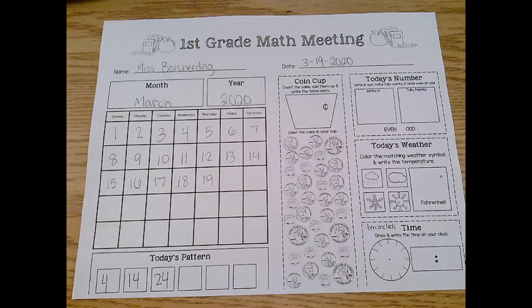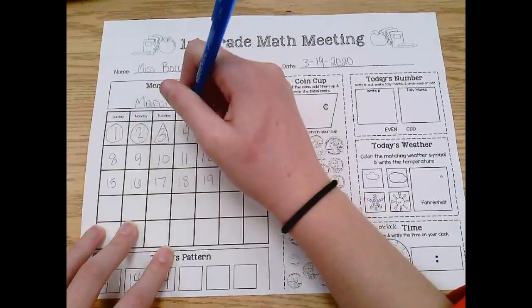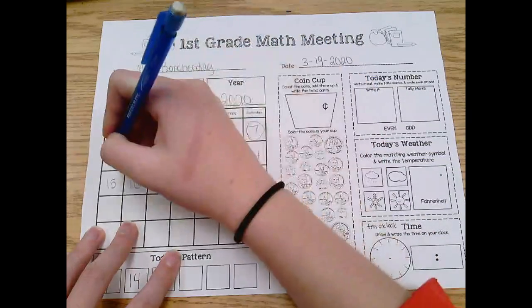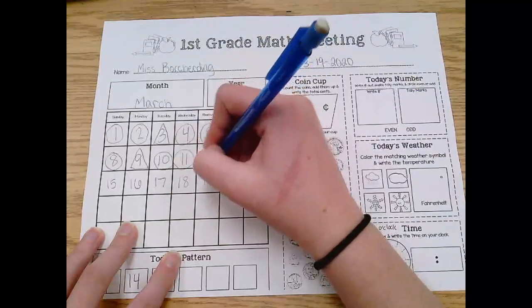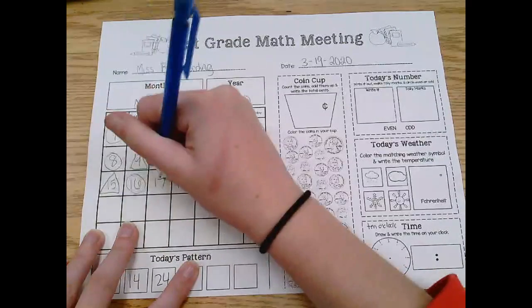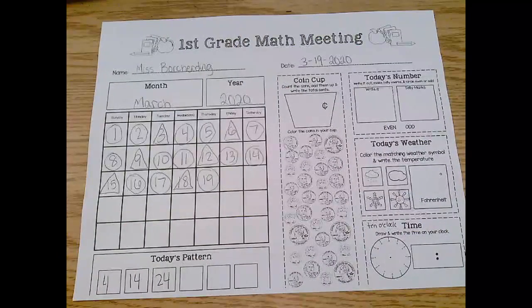Now you're going to come up with your own pattern. I'm going to do an AAB pattern. A, A, B, A, A, B, A, A, B, A, A, B, A, A, B. You can choose the same pattern for your next math meeting tomorrow, or you can come up with a new pattern.